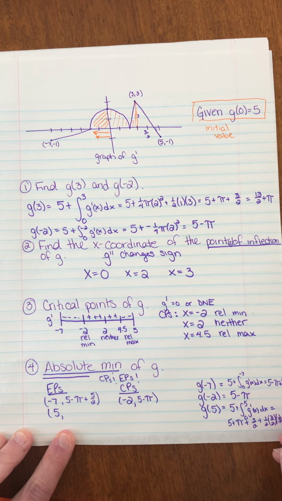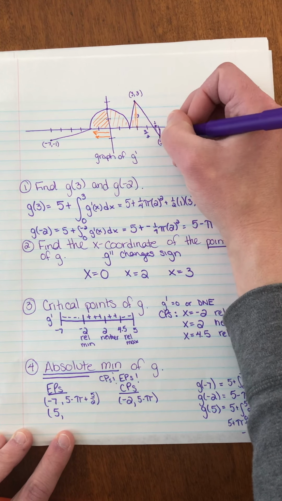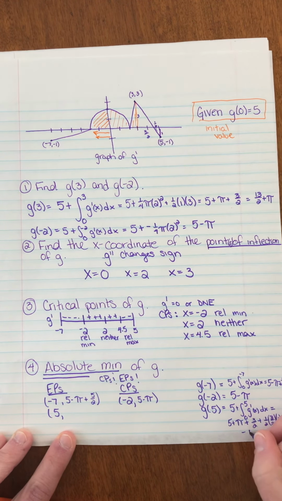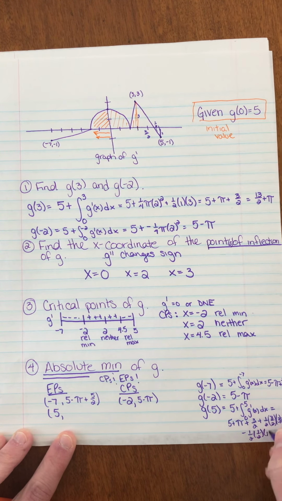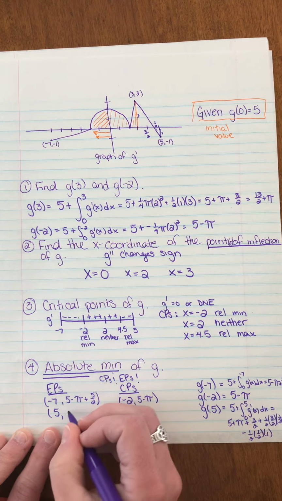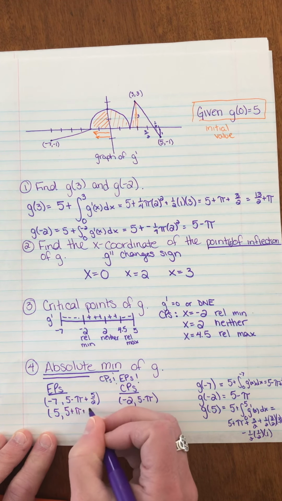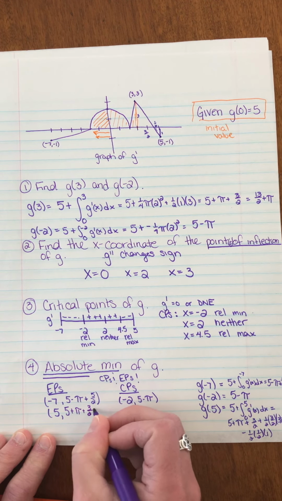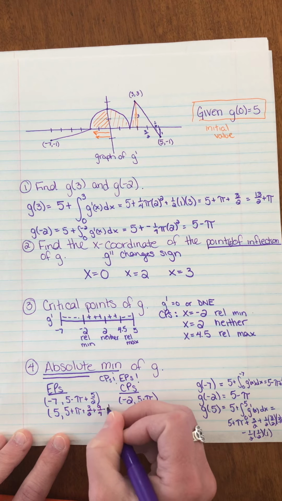And then plus a negative 1/2 base times height of 1. So we've got 5 plus pi plus 3 over 2 plus 9 over 4 minus 1/4.